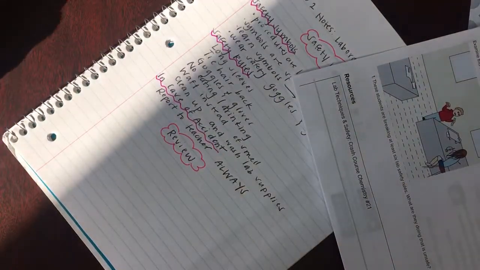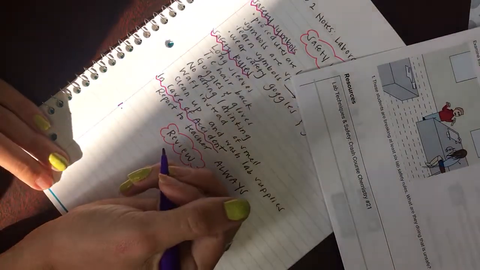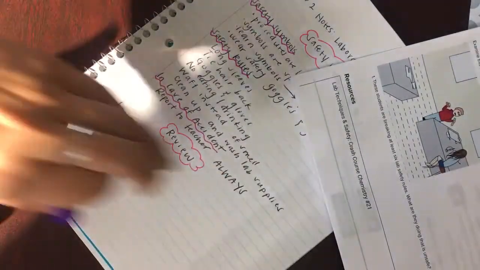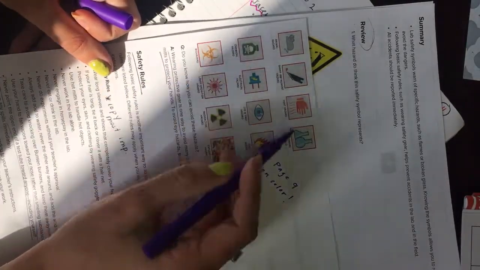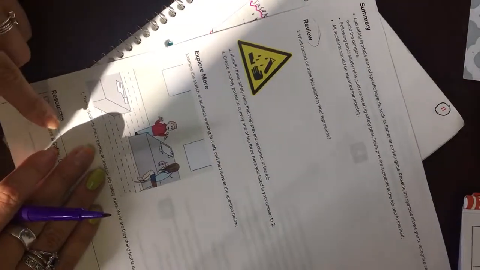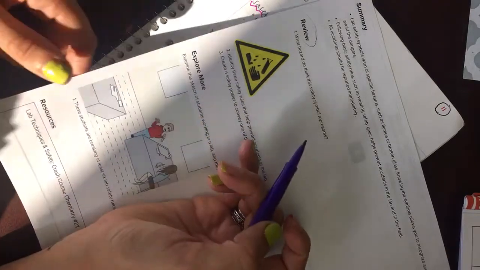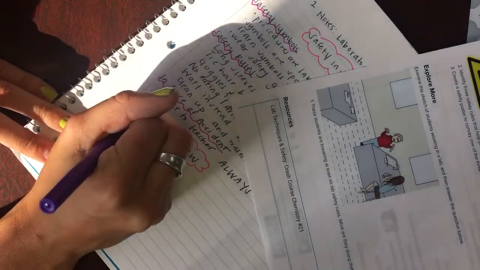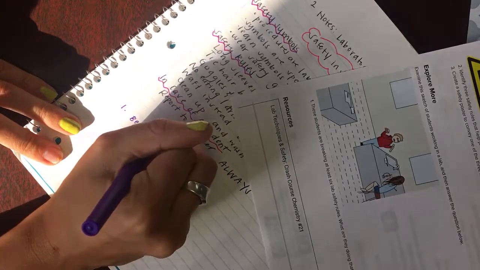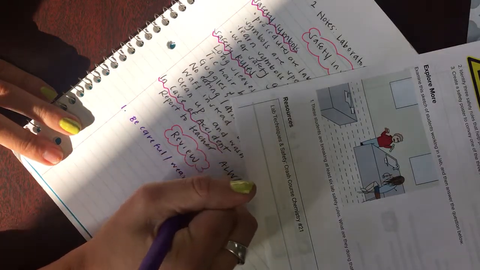Number 1, what hazard do you think this safety symbol represents? So I'm going to go back to my safety symbol handout on page 9 and see if I have it right here. I don't see one that matches, so I'm just going to write down what I think. This is a test tube, and then it looks like it's dropping on my hand. So I might say that it looks like it is telling me to be careful and wear gloves with my test tube, right?